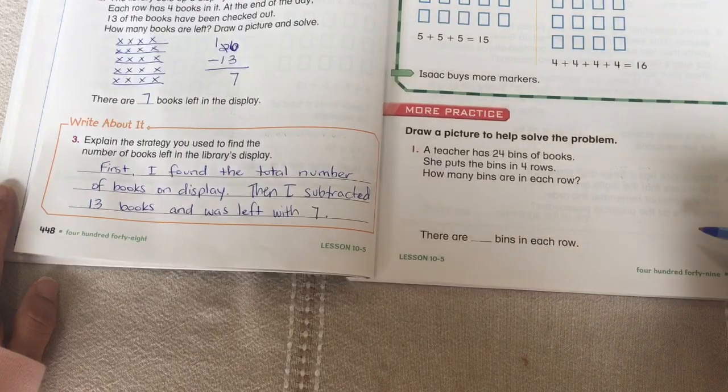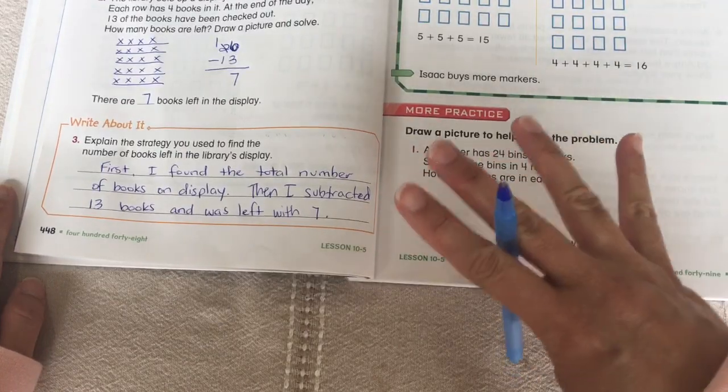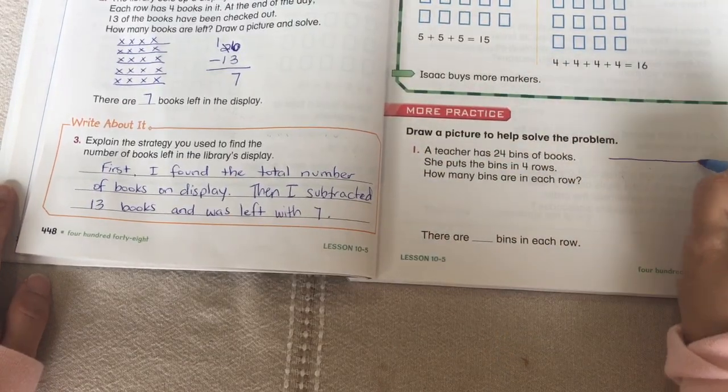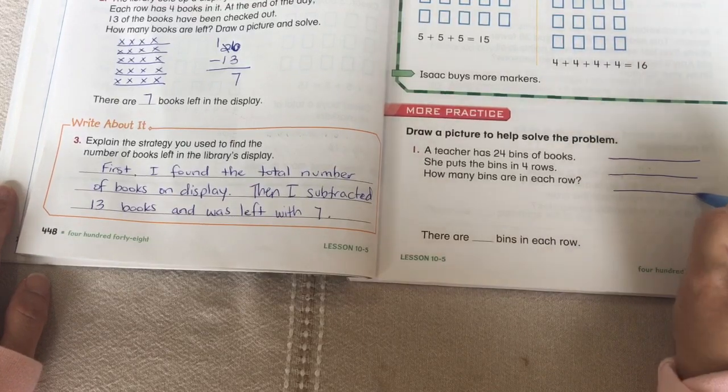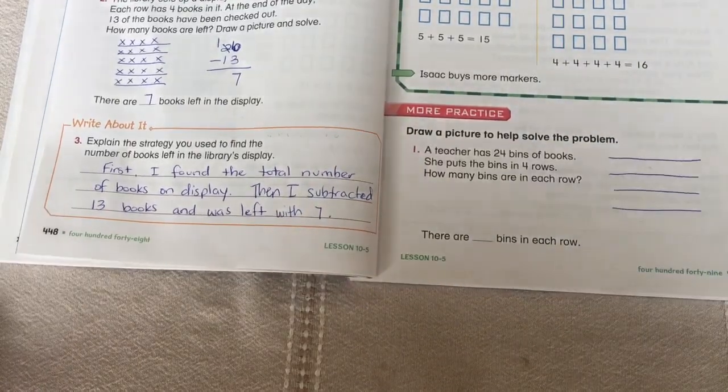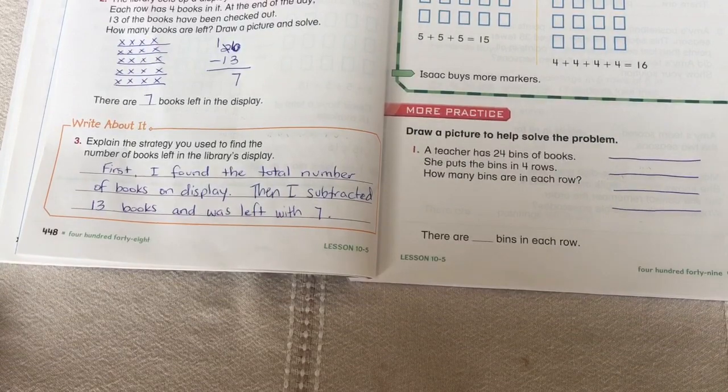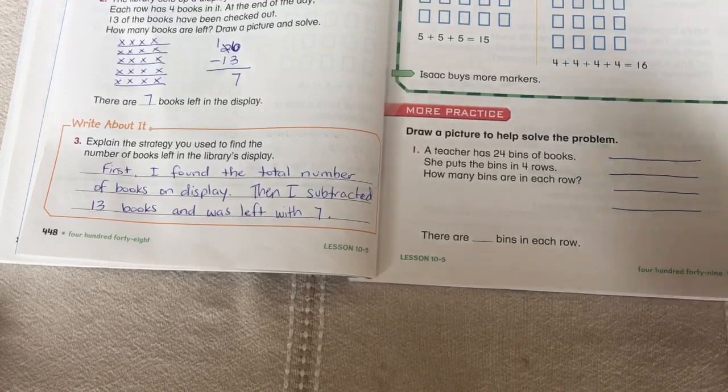Let's talk about the rows. She has 4 rows. I like to talk about rows. Let's draw that in. Now, she has 24 bins total. We need to find out how many bins are in each row.